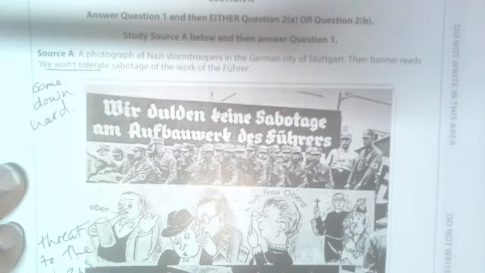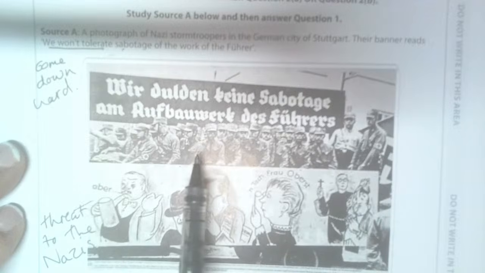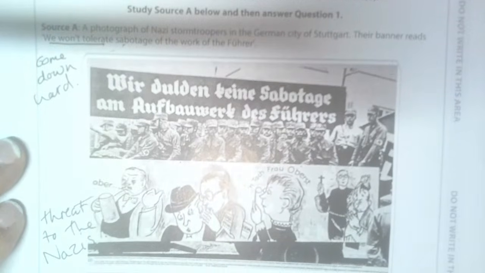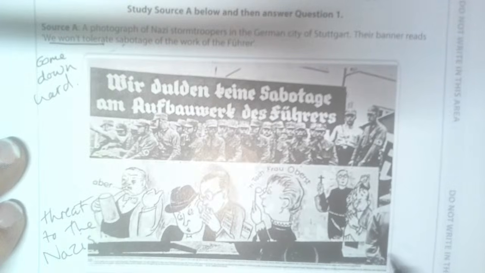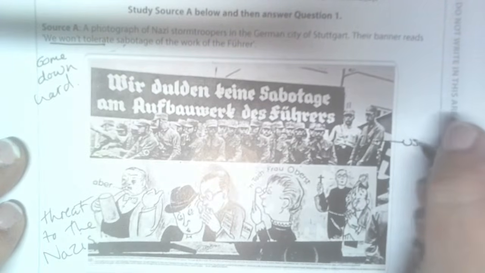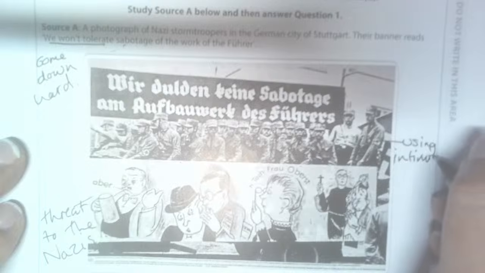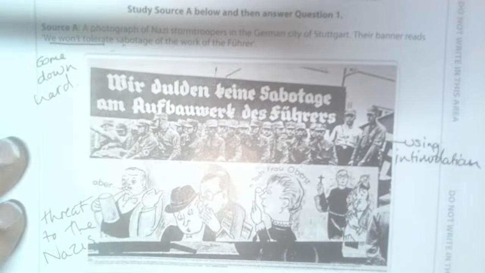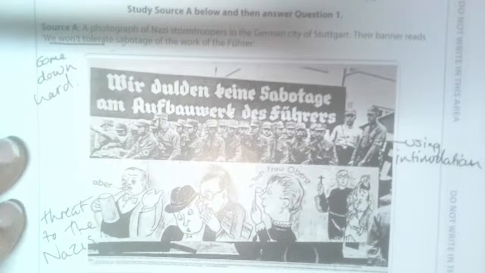What else can we say about it? We can say that they rely on intimidation. How do we know this? Because they are wearing their stormtrooper uniforms. They've turned out carrying weapons. They've turned up in a group. So they are using intimidation. So remember, this is not getting handed in, so you can write all over it and nobody cares. So feel free.